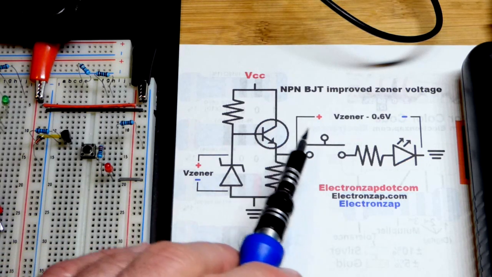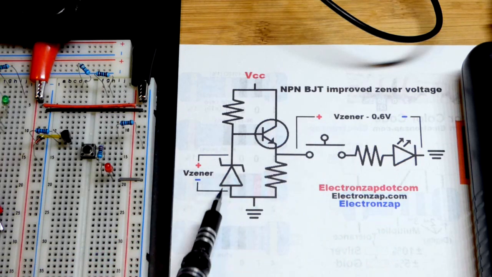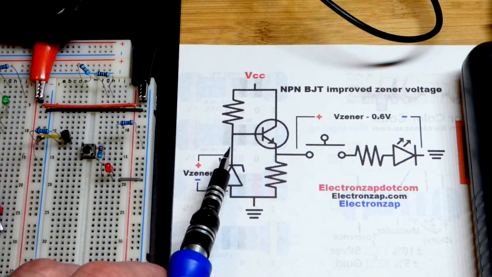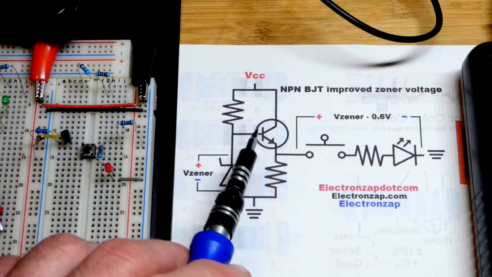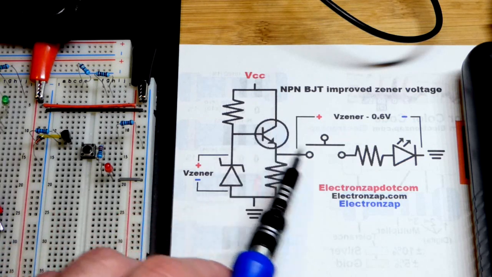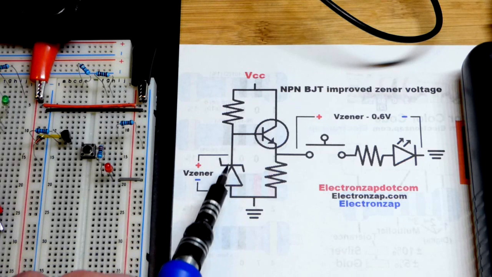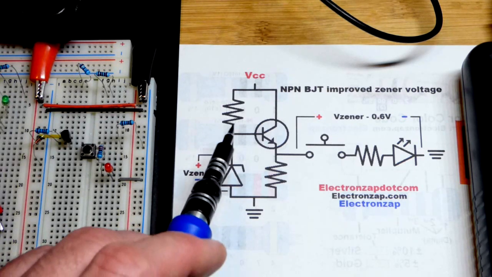The main takeaway though is that the voltage across the load should be the zener voltage. That's why we're using the transistor to help transfer that voltage to a load. With the NPN bipolar junction transistor though, it can provide the current, because as current through the zener diode changes, it can throw off its zener voltage. If it gets low enough, it won't even be the zener voltage.